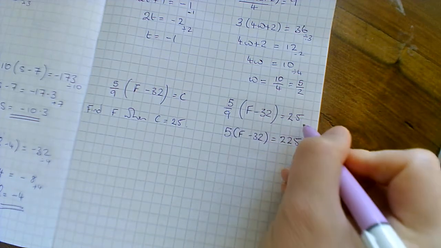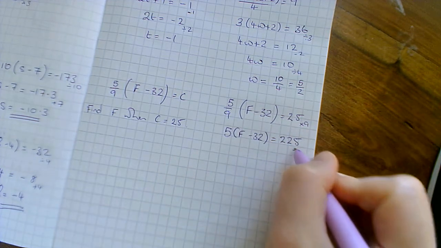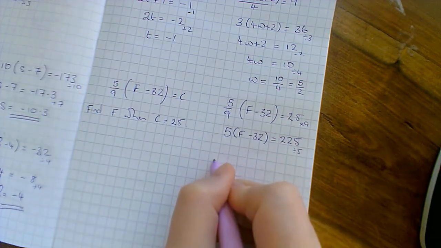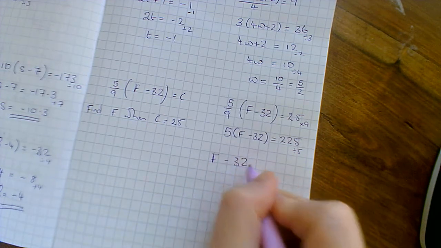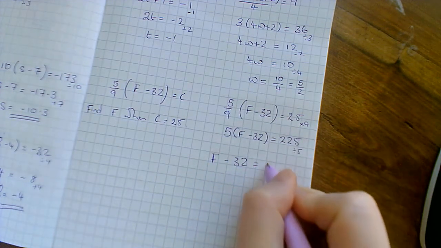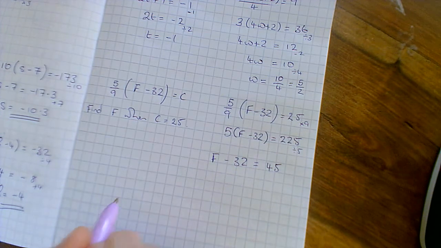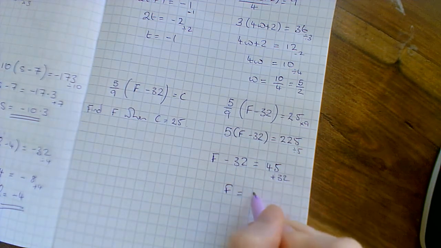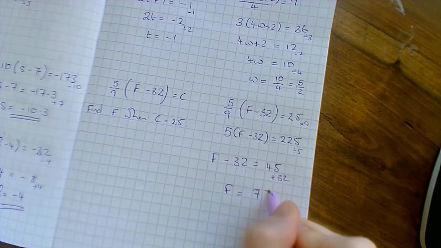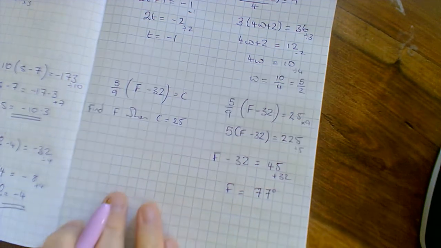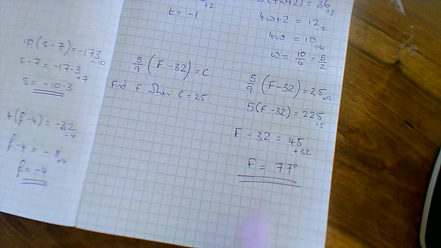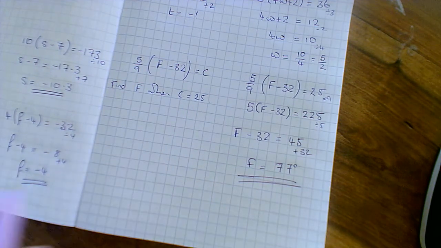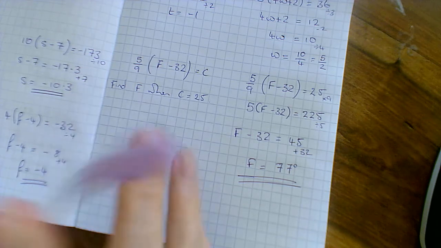So that's just timesing that by 9. Now I'll divide by 5, so I'll get F take 32 equals 45, and then finish off with adding 32, and you get F equals 77 degrees. Okay, and that's that one. So 25 degrees Celsius is the same as 77 degrees Fahrenheit, bizarrely.